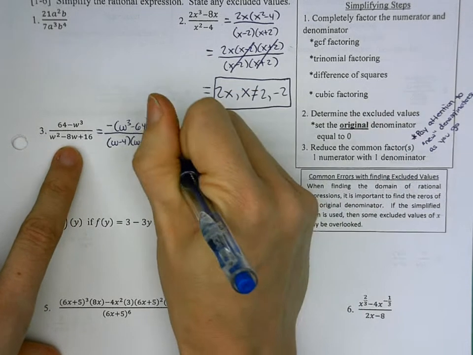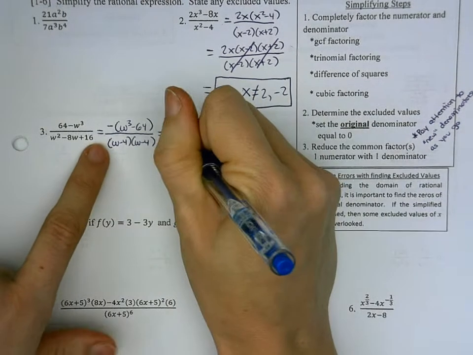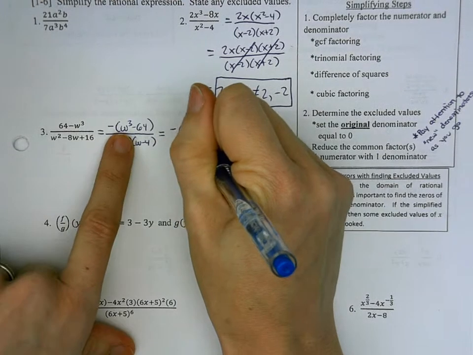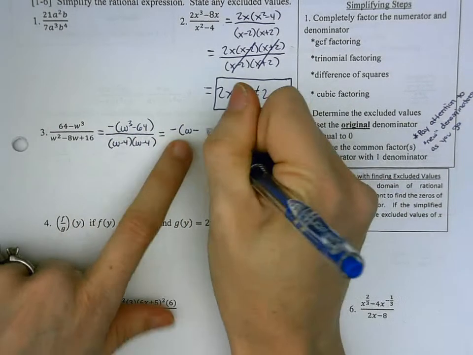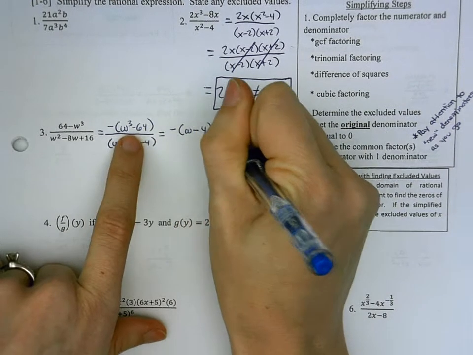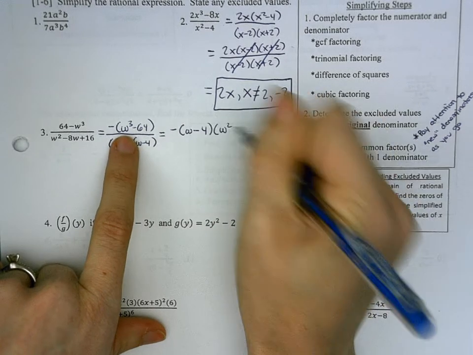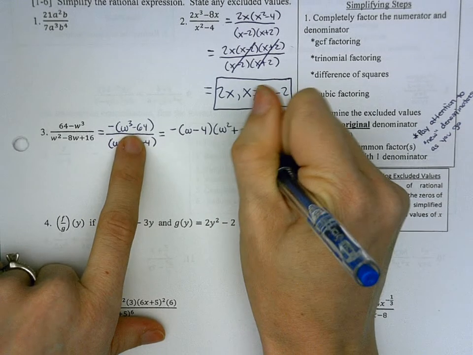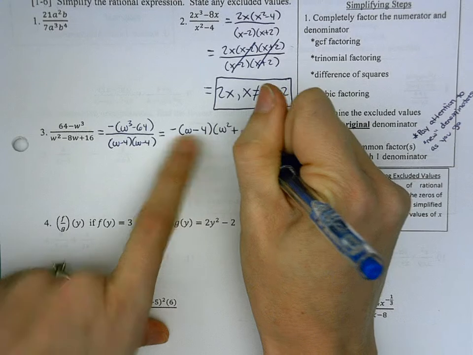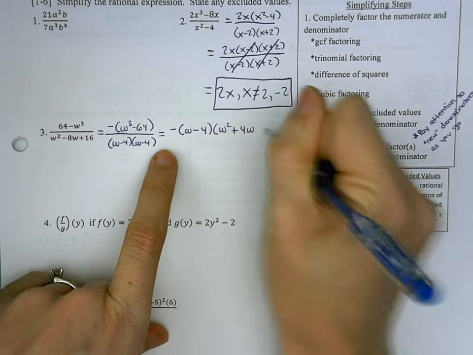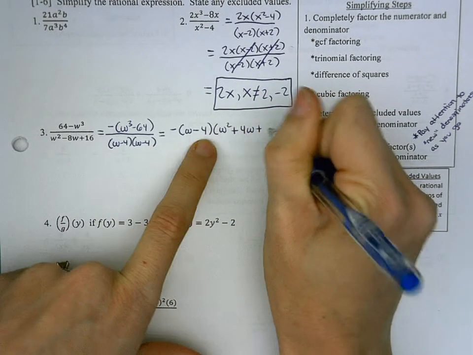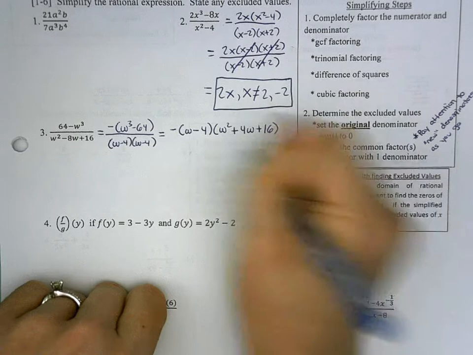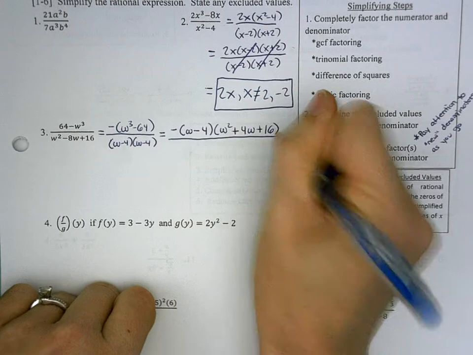In the numerator again, we have our cubics, so our w, and then we keep the sign the same, and 4. W squared, our sign is now opposite. A times b, which would be 4w, and then always positive, our 4 squared. That's the SOAP idea.